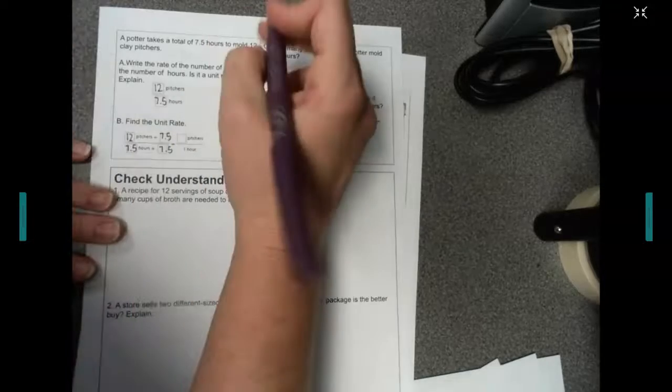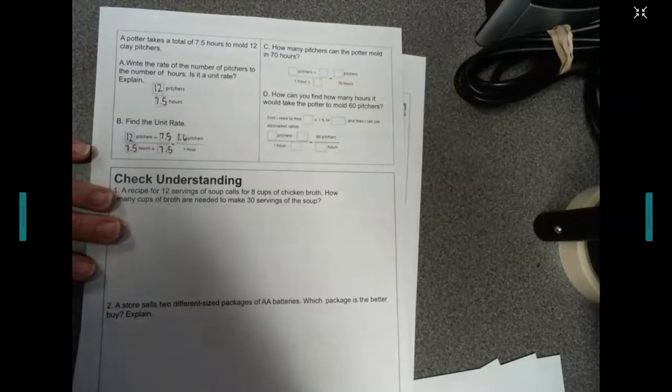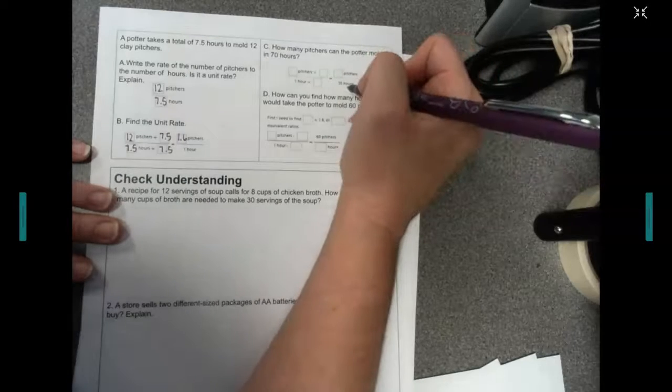And in our calculator, we're going to do 12 divided by 7.5. And we're going to get 1.6. So in 1 hour, the potter can make 1.6 pitchers. How many pitchers can the potter mold in 70 hours?